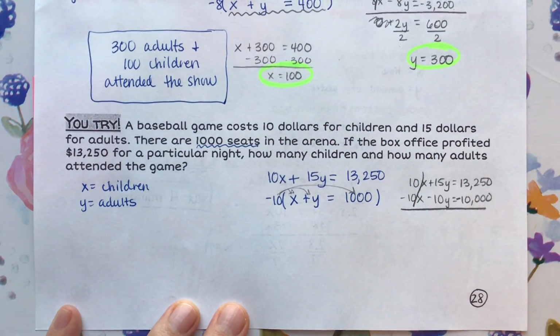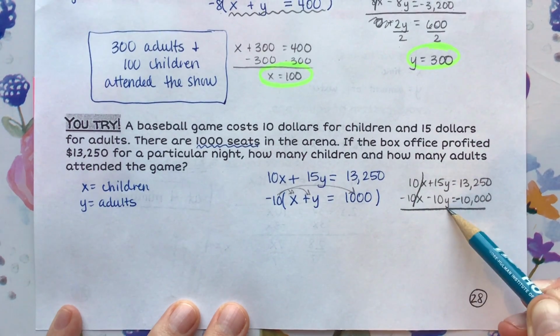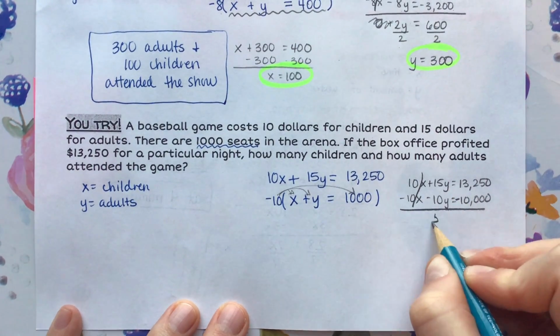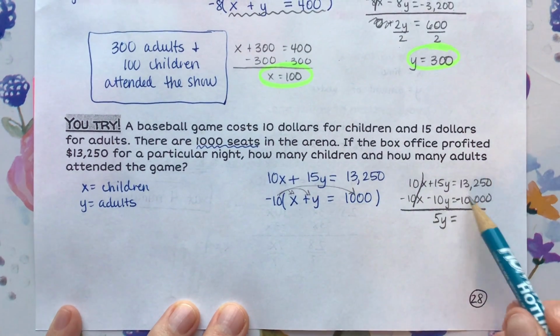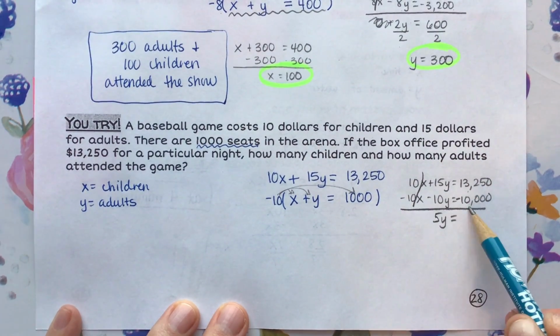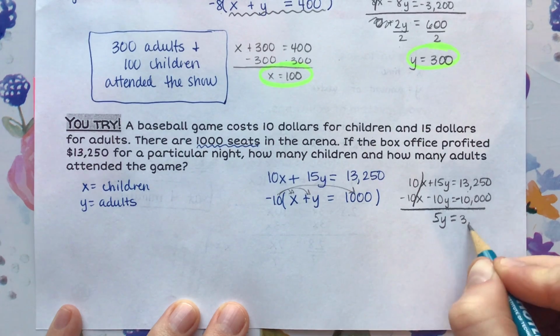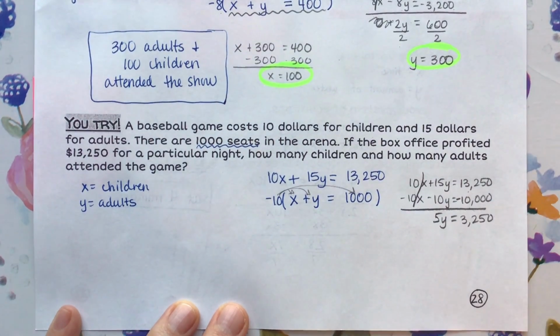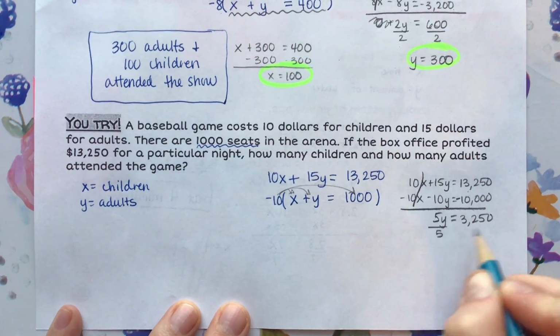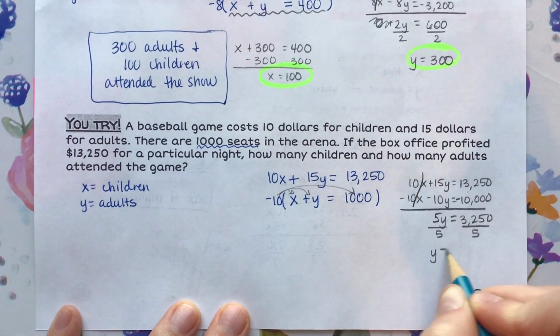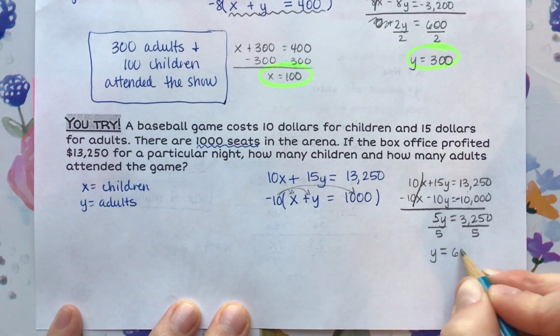My x's cancel. 15y and -10y is positive 5y. And 13,250 minus 10,000 is 3,250. I now need to divide by 5 on both sides, and I get y is equal to 650.